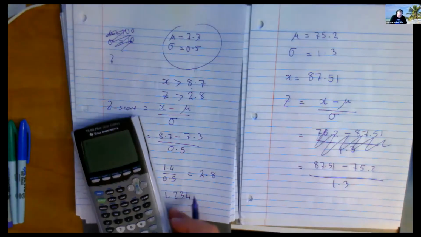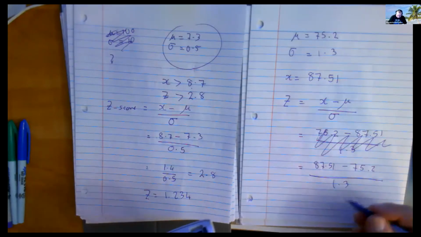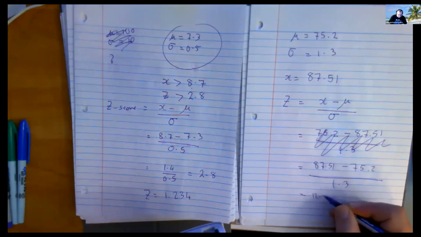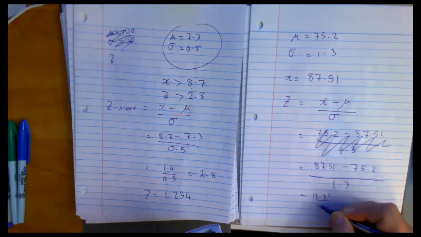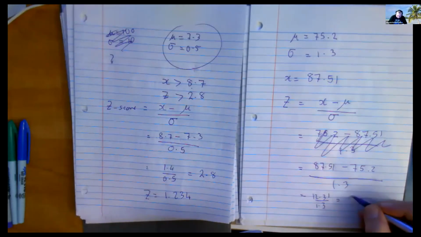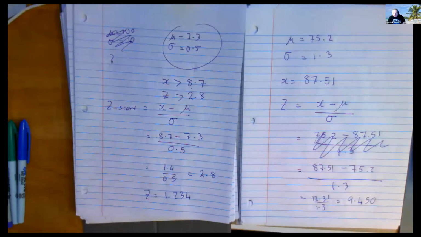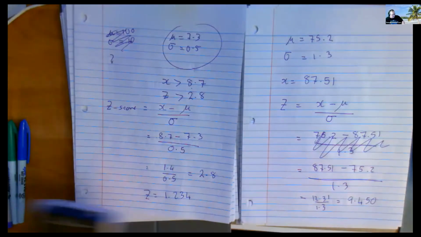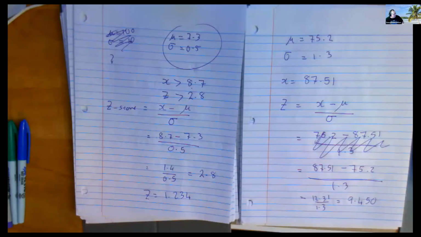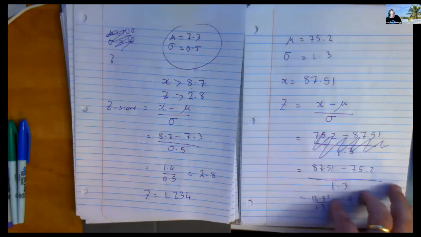On my calculator then, I would break this into 2 stages. So I would do 87.51, subtract 75.2 first, and that comes out to be 12.31, and then I have to divide it by 1.3. So I'm now going to divide by 1.3, and I am looking at a ridiculously high z-score, which rounds off approximately to that number. Are we good? Now, if you have any questions or any more of those, if you just wait to the end, I can tag it on there.